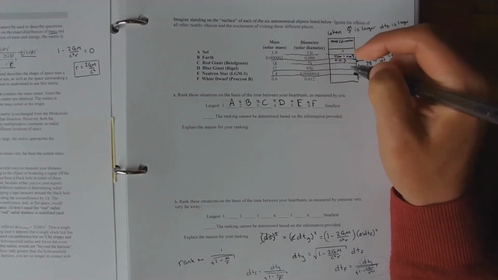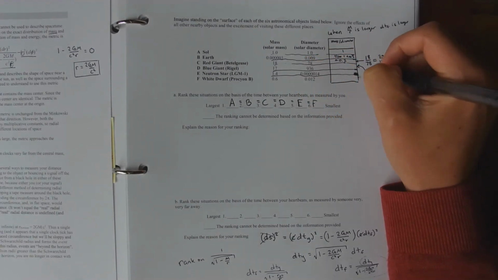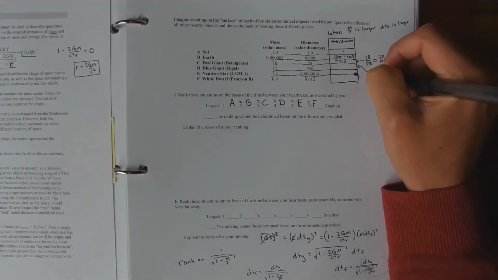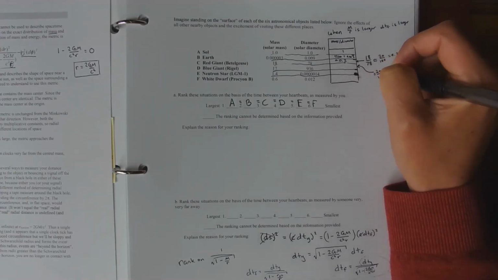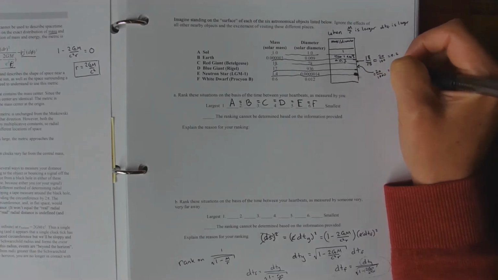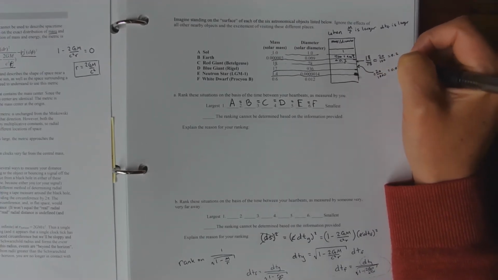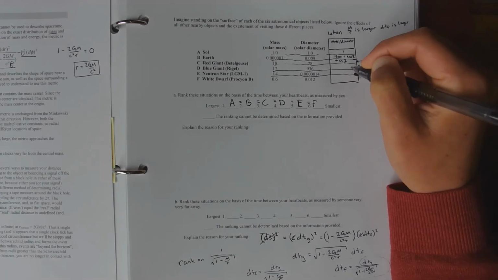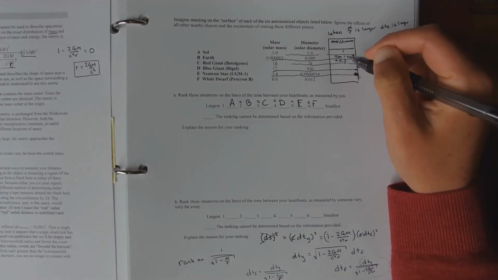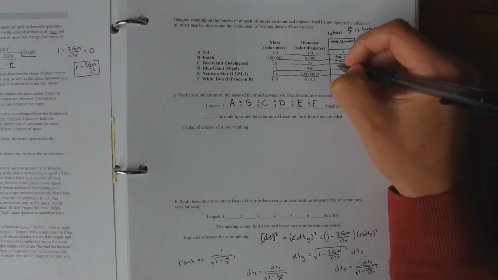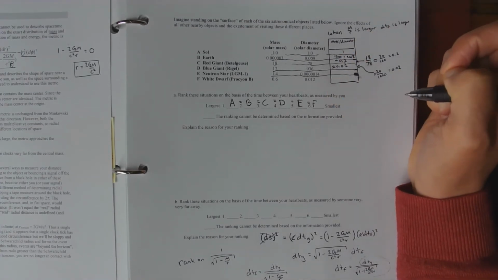Rather than doing 17 divided by 936, I can just say that's roughly equal to 200 divided by 1,000, which is 0.02. And as long as the numbers that we get here aren't really close to each other, we're fine with doing approximations here. So this is approximately equal to 0.02.